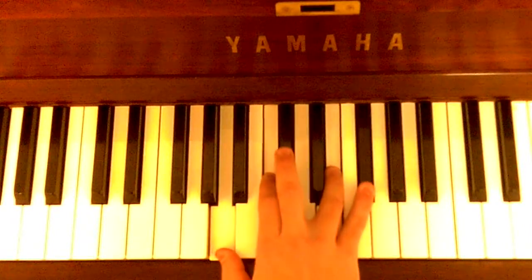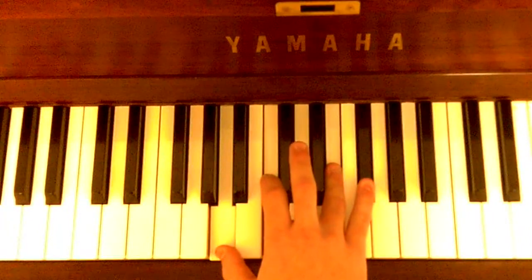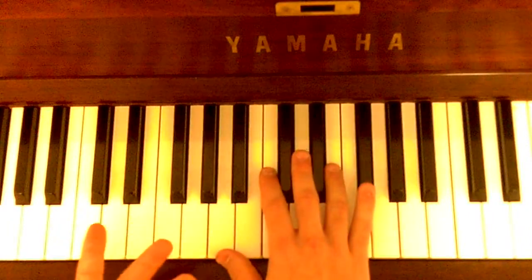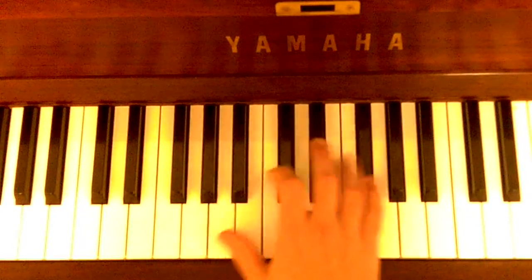So A minor 6 is an A minor triad plus a 6. And the whole scale would look like this if I were to play it in 6th and diminished chords.